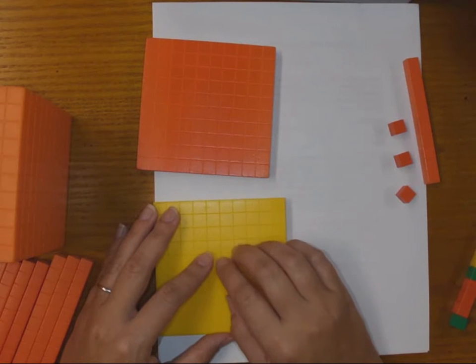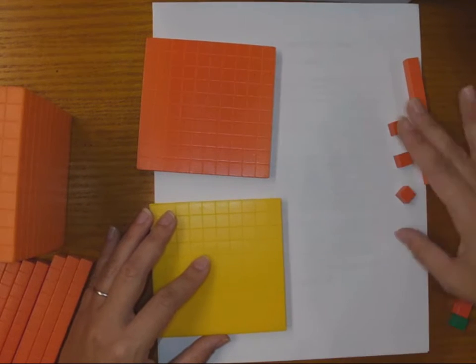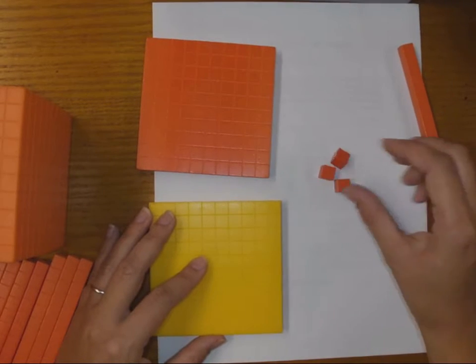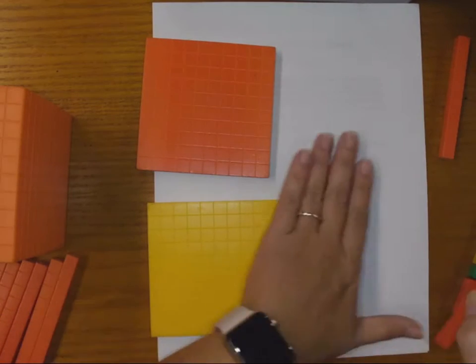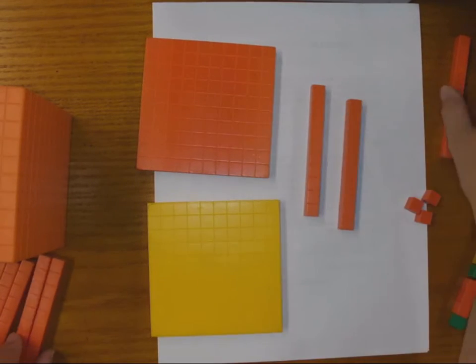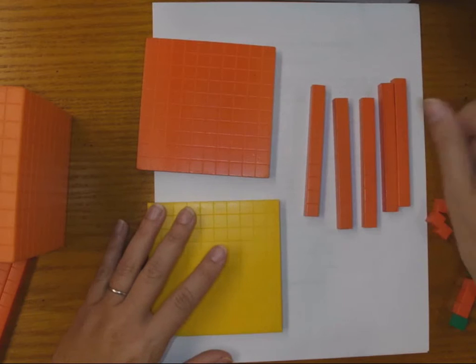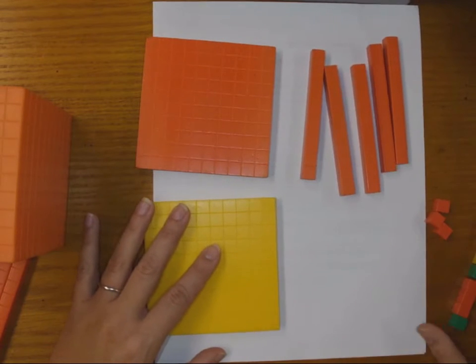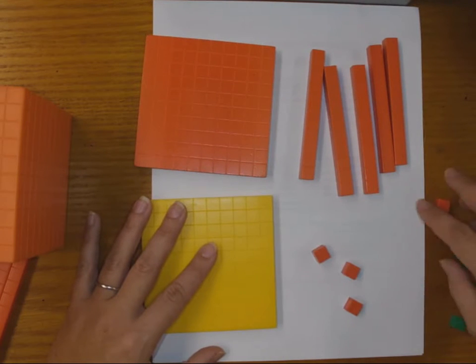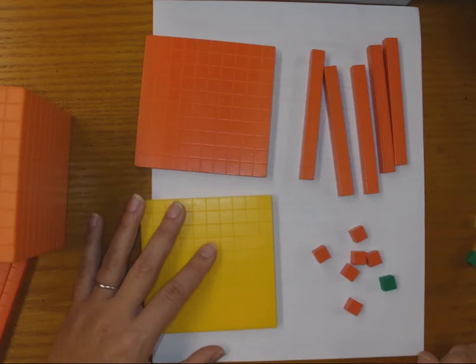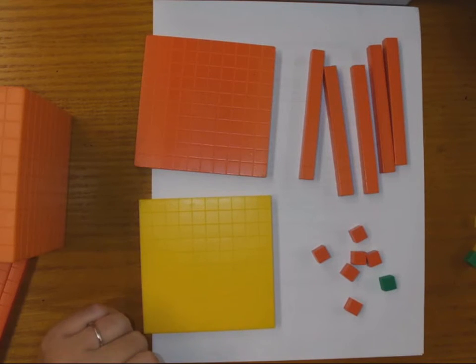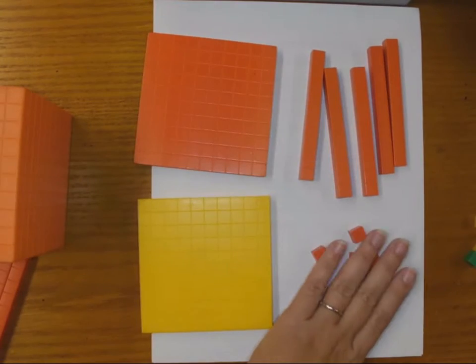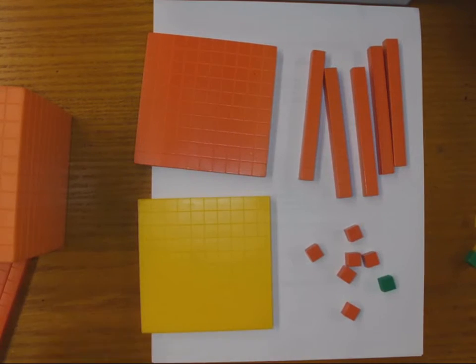I don't want to count out 57 of these units now, so I'm going to use some tens. I have 5 tens, and then 7 units. So that's how you would represent the number 257 with base 10 blocks.